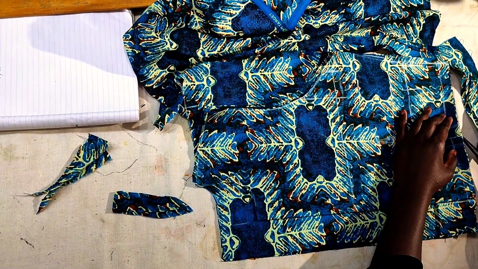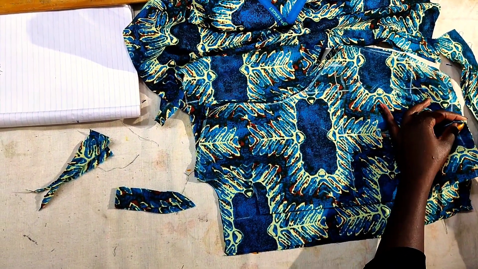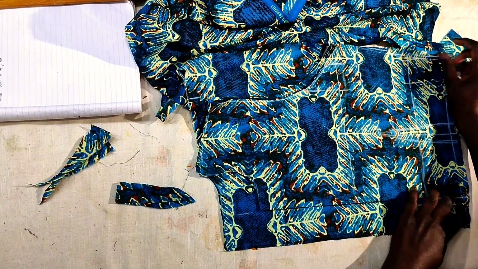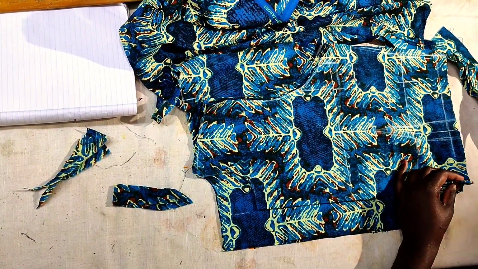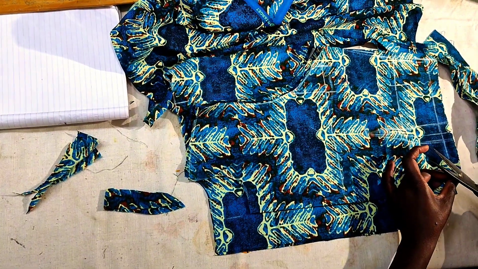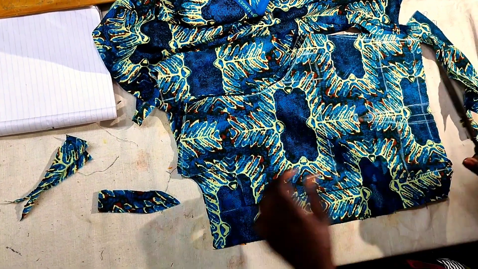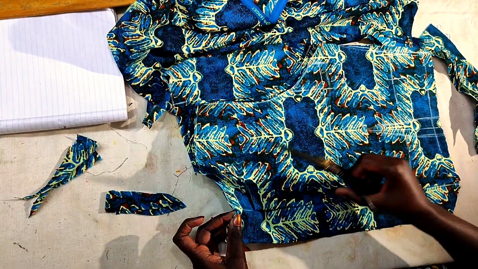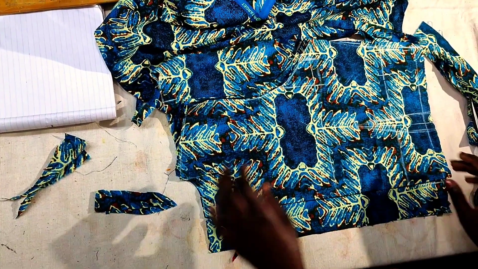So this is our basic pattern, very simple, very clear. Then I'm marking the dart here for you to be able to mark the back part here. It will make it easier for you to know where you're putting the darts. Then I'm going to mark where the allowance is starting. There is our allowance.